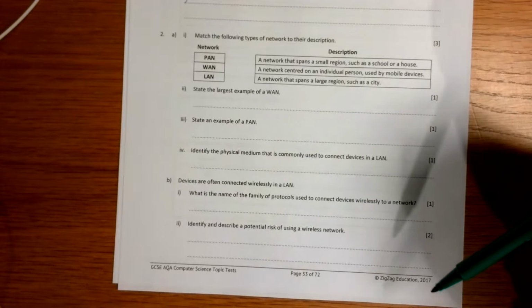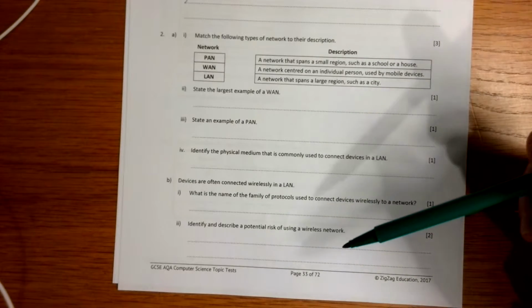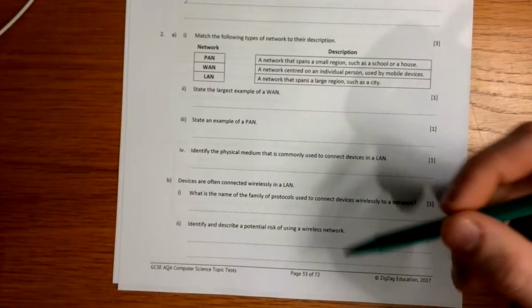Identify the potential risk of using a Wi-Fi network. Again, you could put hacking in the box in there. People can hack into it. People can do things like packet sniffing, although we didn't talk about that.